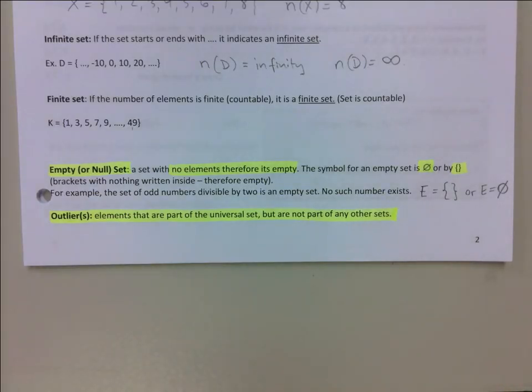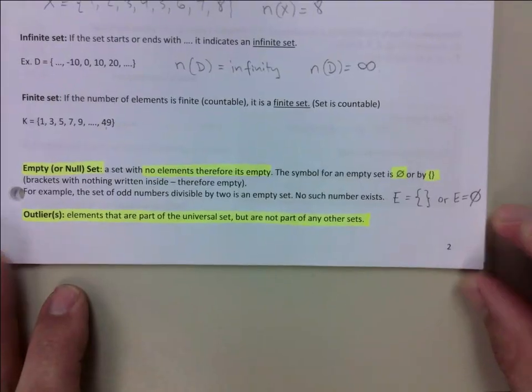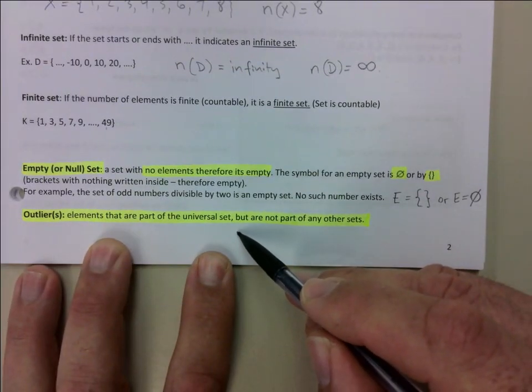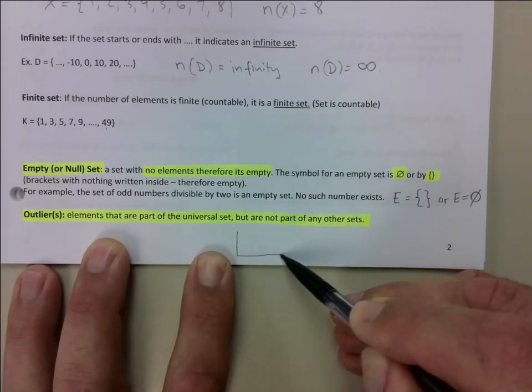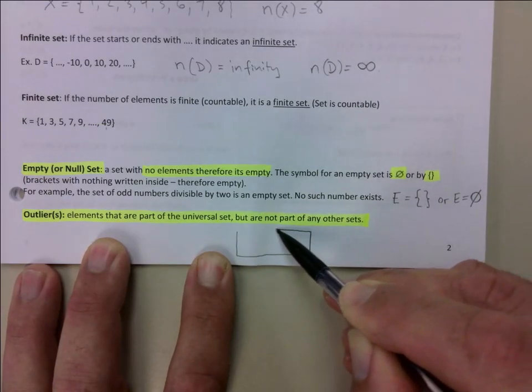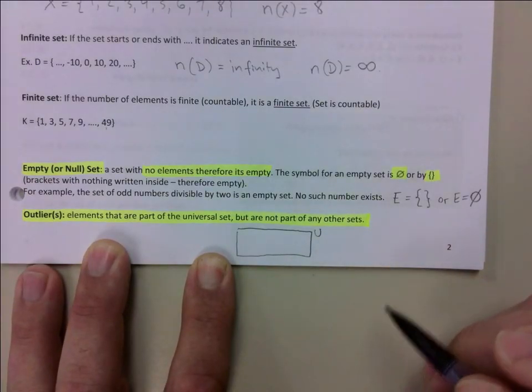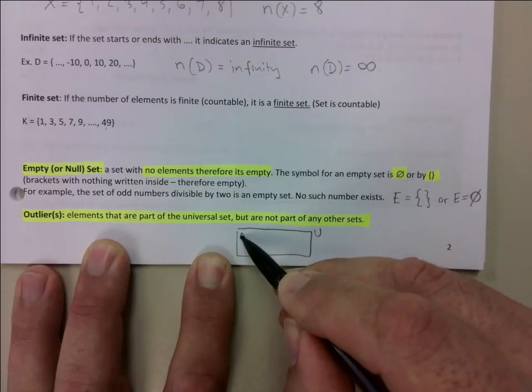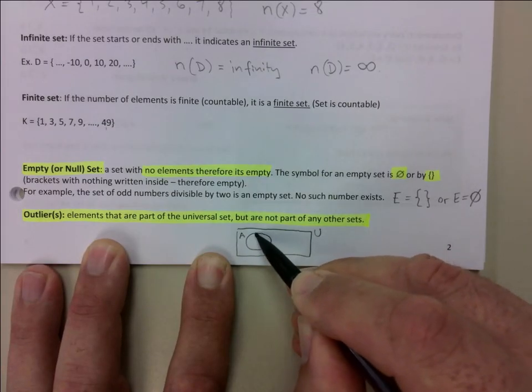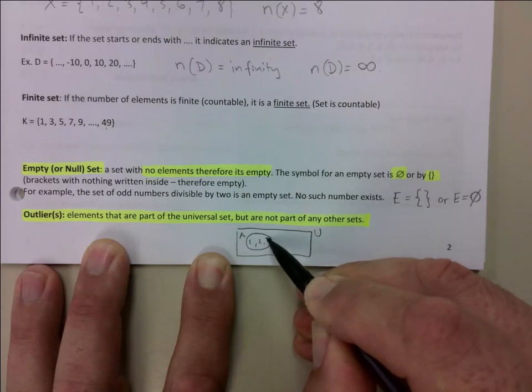I'm going to give you an example, okay? Try to add this. I know there's not a whole lot of room, but try to make a Venn diagram here, and you have got your universal set, and let's say you have set A, and you have numbers 1, 2, 3 in there.